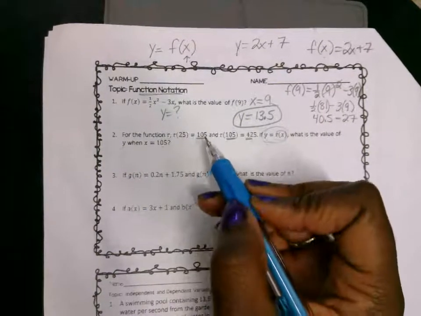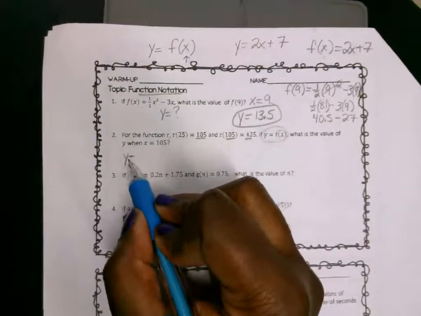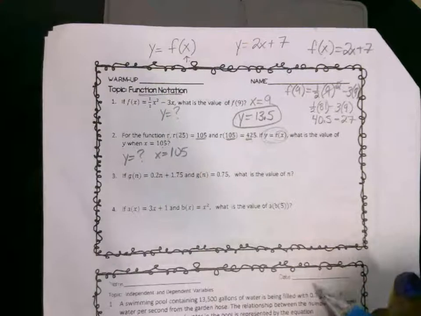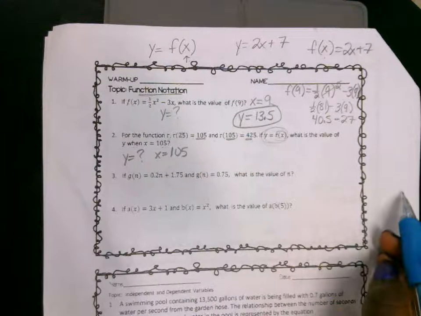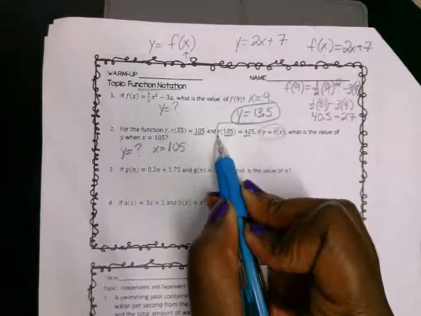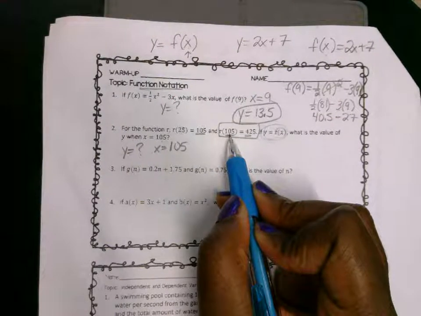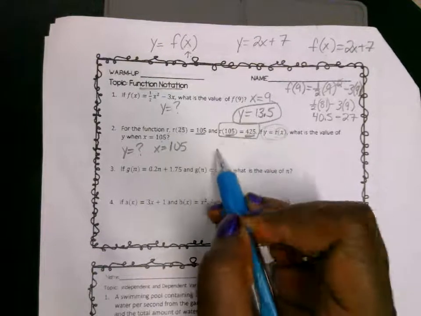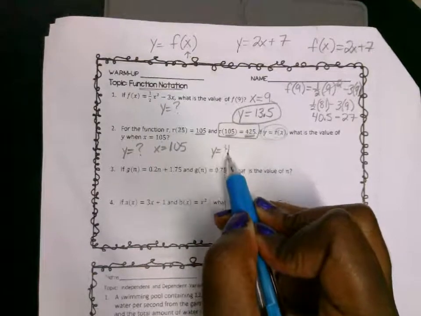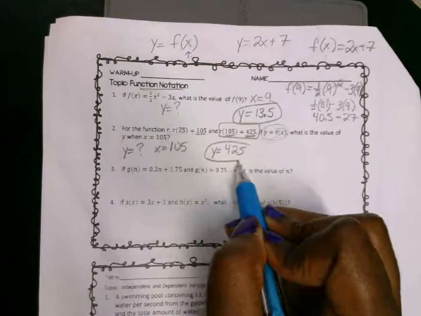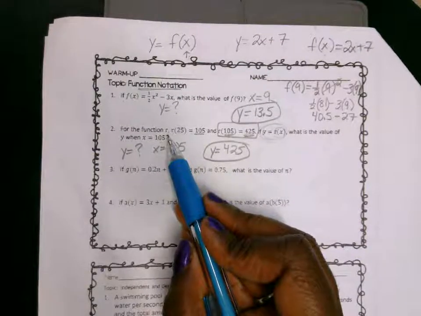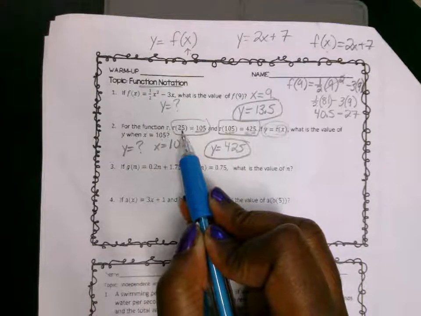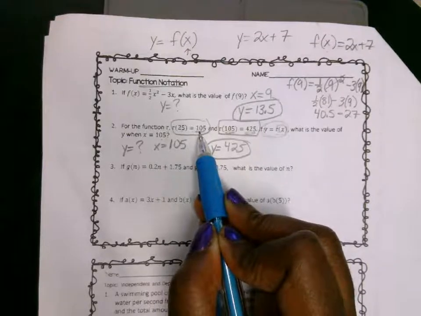Okay, so let's think about it. We're looking for what y is when x is equal to 105. Where is x equal to 105? In which one? The second one. This is where x is equal to 105. When x is equal to 105, what's y equal to? 425. So here my answer is 425. This one is different. What's my x equal to here for this one? 25. What's my y equal for this one? 105.